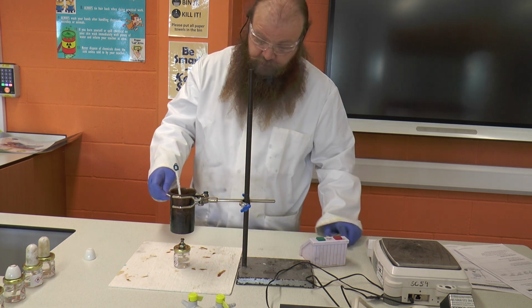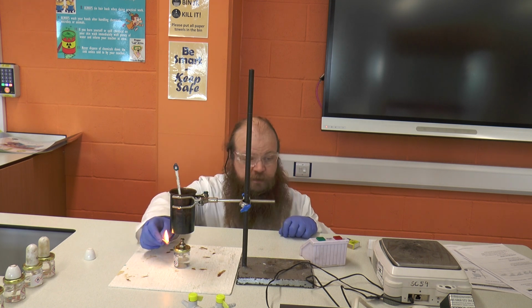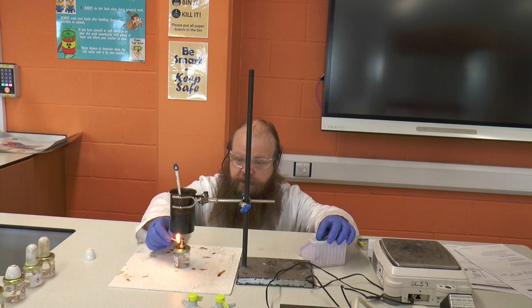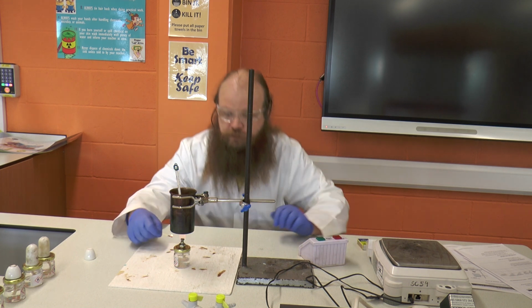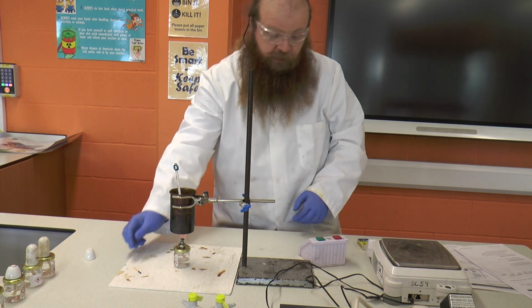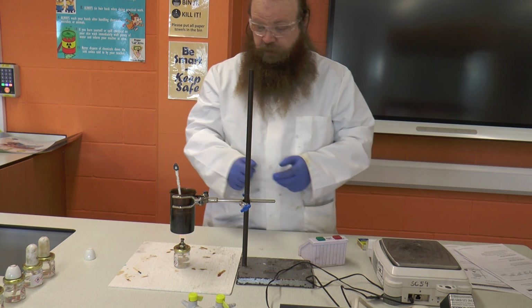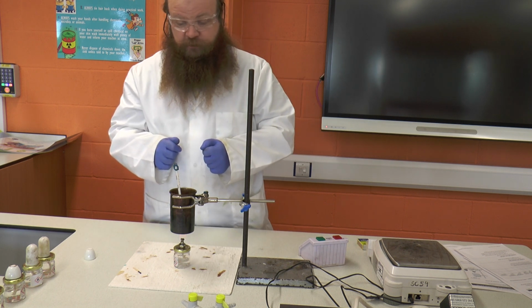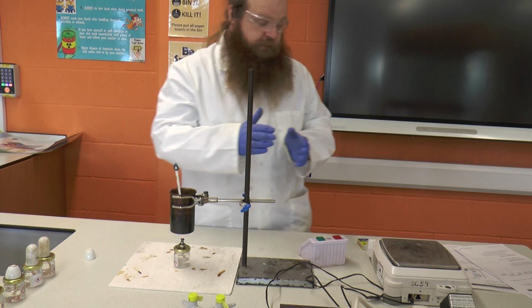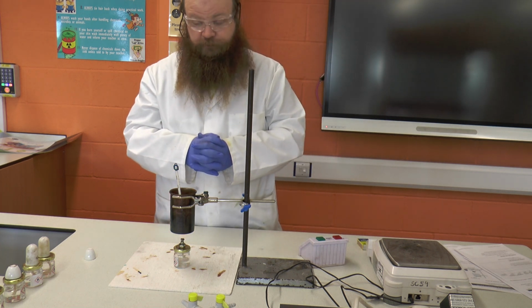Okay, and so we're all set up. We've taken our initial temperature reading. We're going to use a match or a splint to light our little spirit burner. Put the match out, and as we've lit it, we've started the stop clock. Okay, and we're going to watch as the temperature in the water increases. Okay, and at the 2 minute mark, we're going to record what the temperature change is.